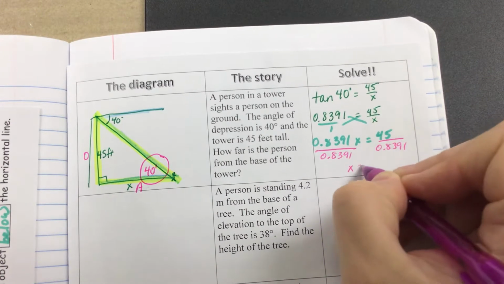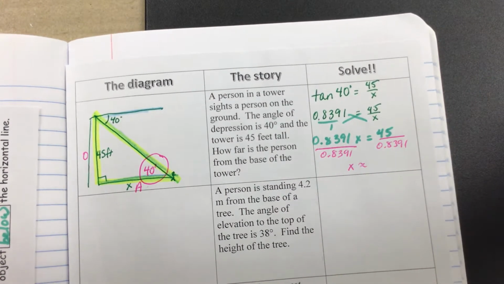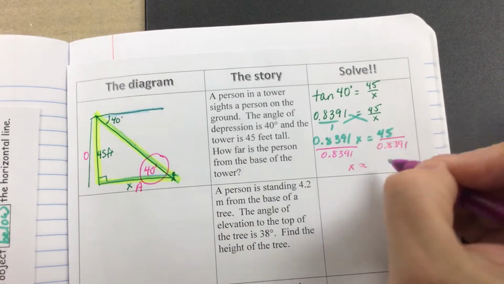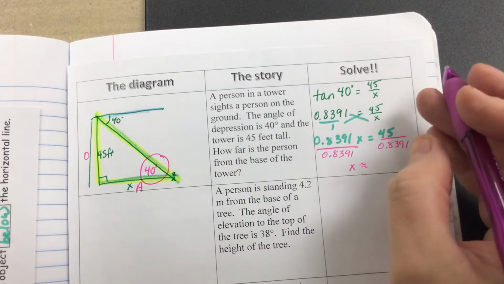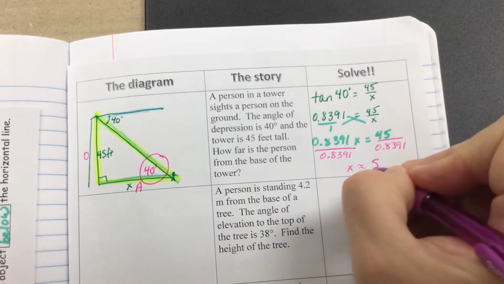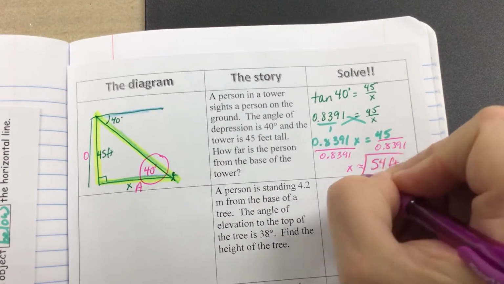So if I grab my calculator and take 45 divided by 0.8391, I get an answer, and let's round to the nearest foot in this problem. So if it's 53.6, we're going to round this to 54 feet.